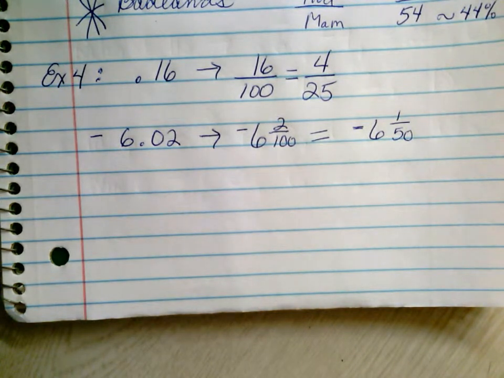They give us a couple of examples there in example 4. Dot 7, which is read 7/10, didn't even require reducing. Negative 3.05 is negative 3 and 5 hundredths, which they reduced. Okay? Okay, here's the big one.